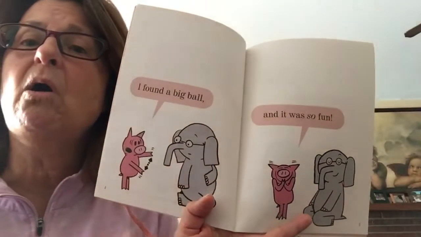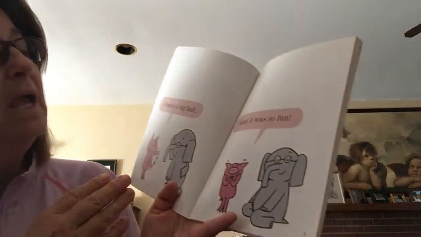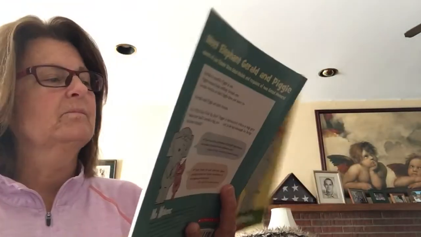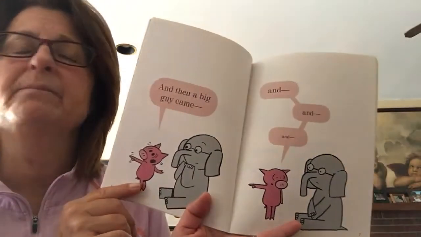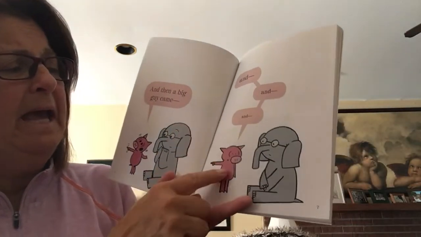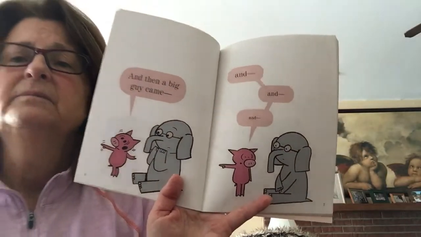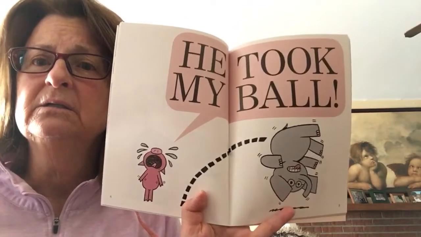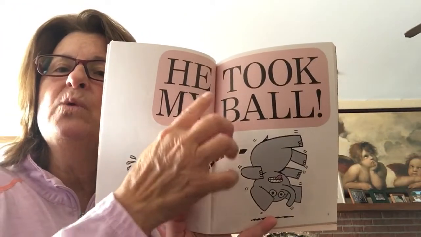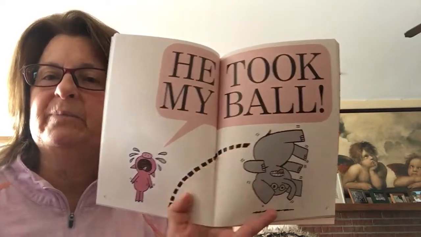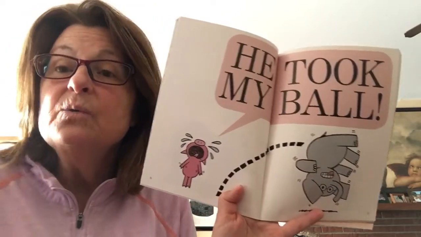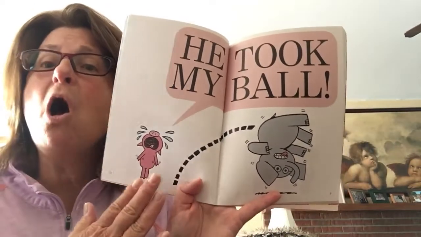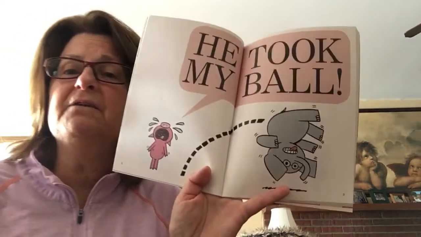I found a big ball. And it was so fun. And then a big guy came, and he took my ball. Now, why did Mo Willems write these words really big? What was Piggy doing? Was he saying it softly? No, he was shouting. And look, he yelled so loud that he tipped Elephant over.